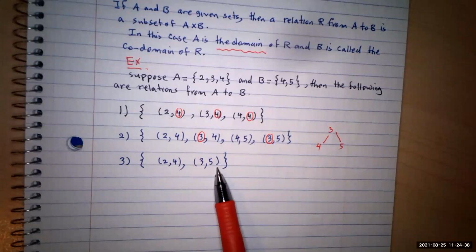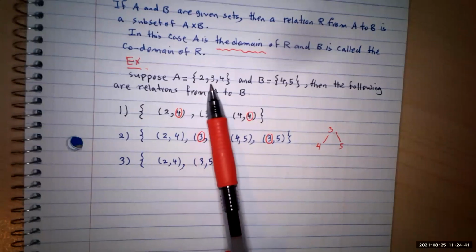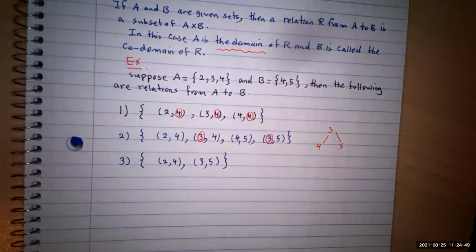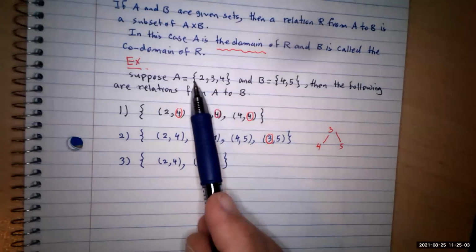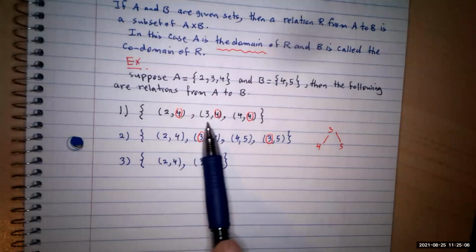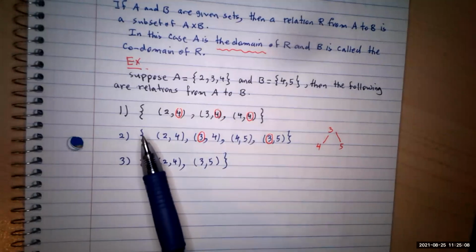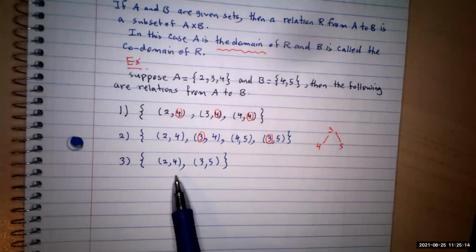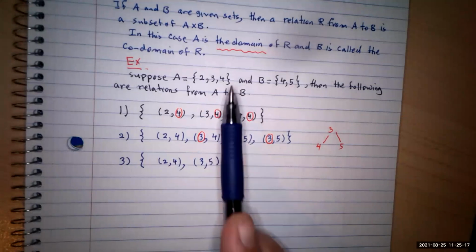But for this one, you're only covering 2 and 3. You didn't cover the 4. That's the difference between these three together. Again, when we get to the definition of a function, a function is going to be a relation from A to B with two conditions. The first condition is you must cover everything in A. This means you should have the 2, 3, and 4. Secondly, they cannot share the first component. So the difficulty for this one is you are not covering the 4.